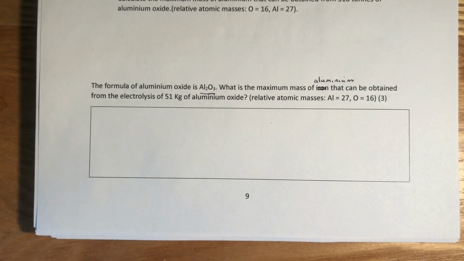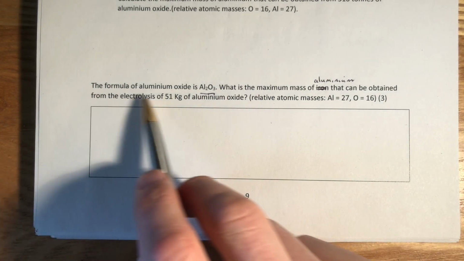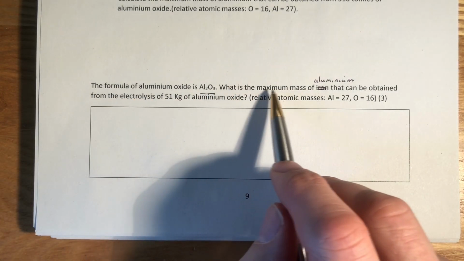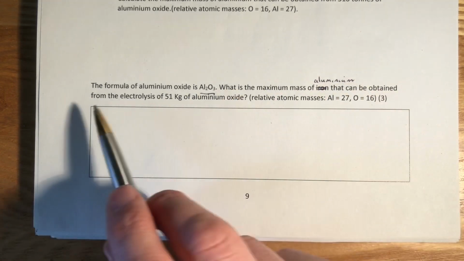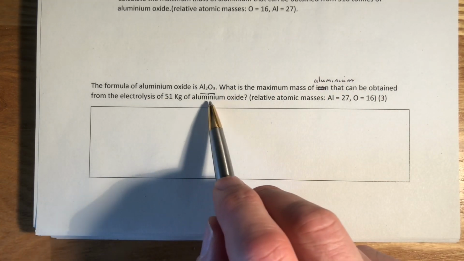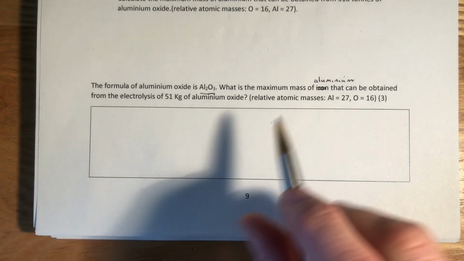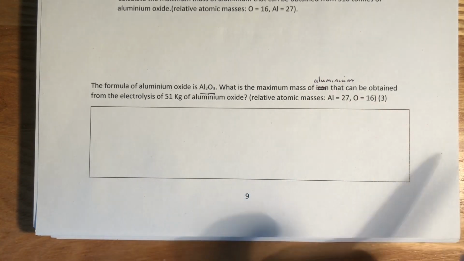Calculating quantities calculation. The formula of aluminium oxide is Al2O3. What's the maximum mass of aluminium that can be obtained from the electrolysis of 51 kilograms aluminium oxide? And we've been given some relative atomic masses here.